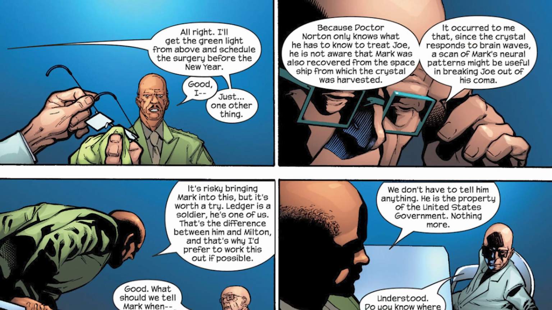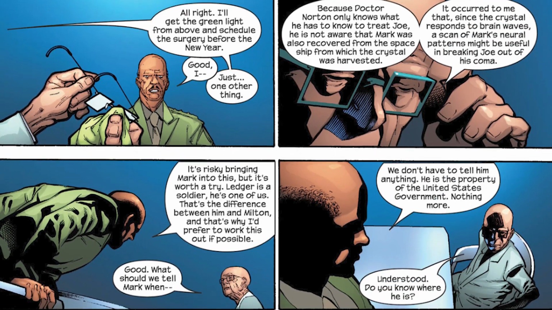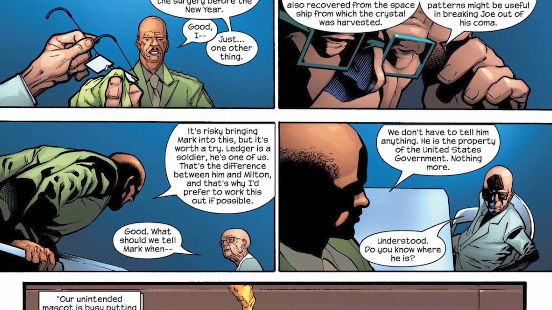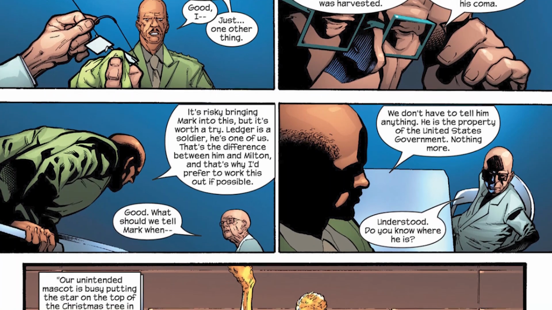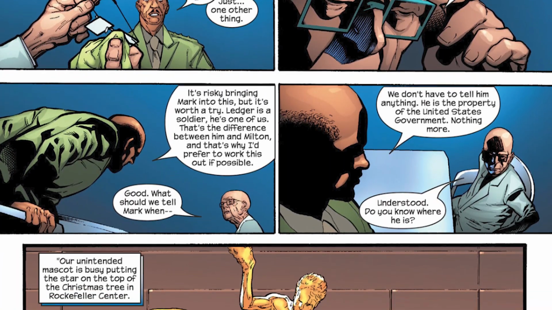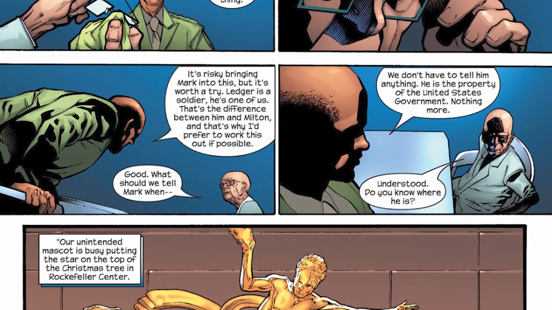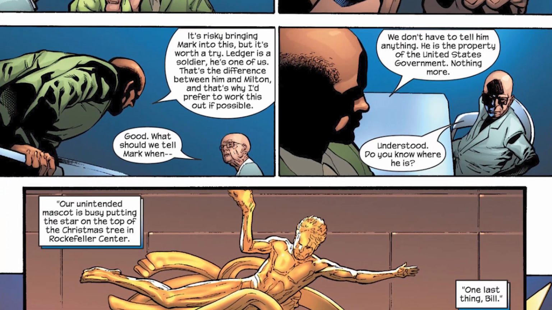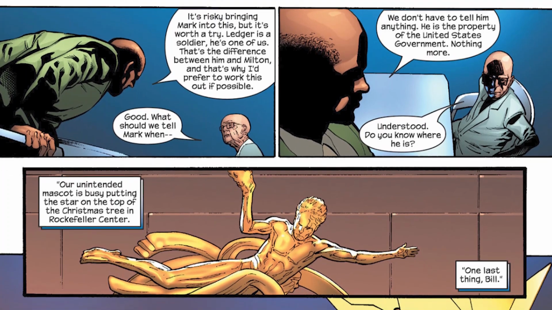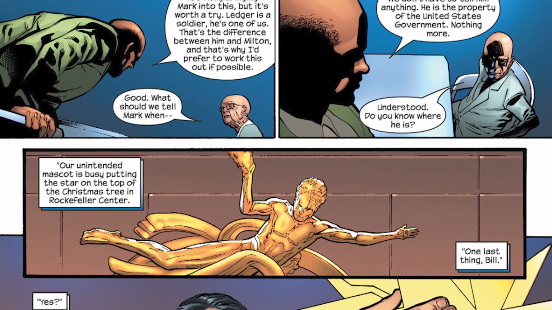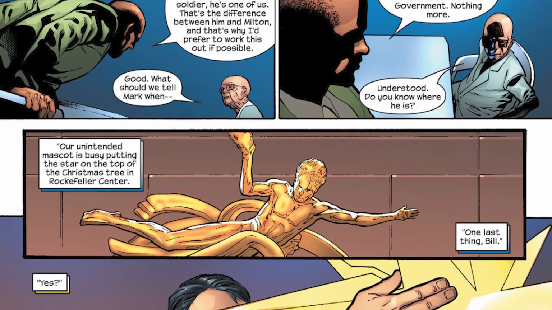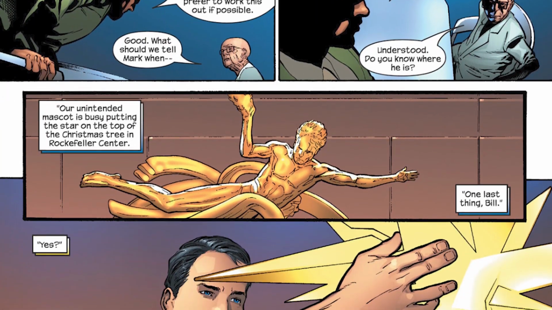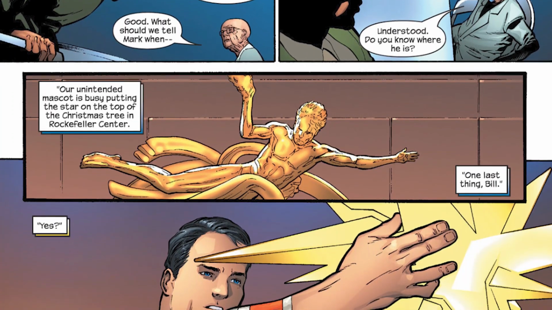Let's bring in Hyperion, because remember, the crystal that is embedded inside the hand of Joseph Ledger came from Hyperion's spaceship. It's what powered Hyperion's spaceship. And so they're wondering if they're able to scan the brain waves of Hyperion, maybe they can unlock a different method that could actually help them get the crystal away from Joseph Ledger. But of course, it comes down to Hyperion.